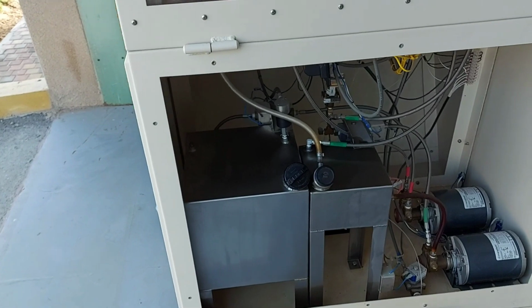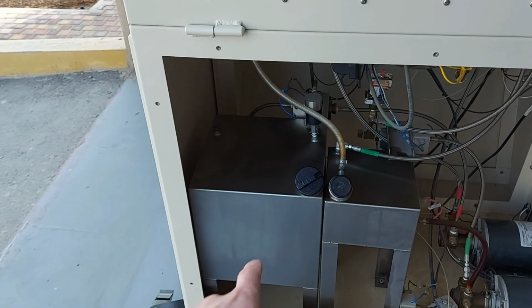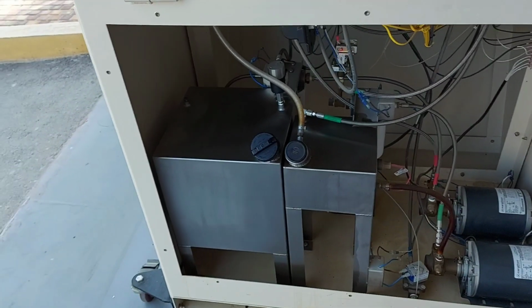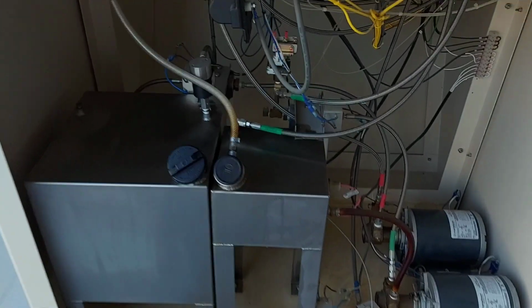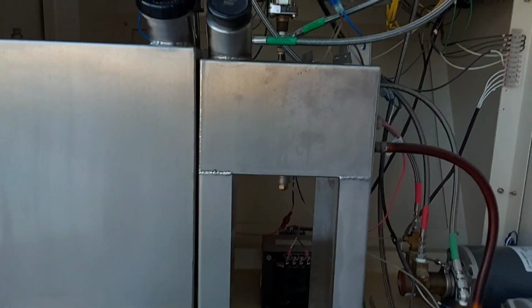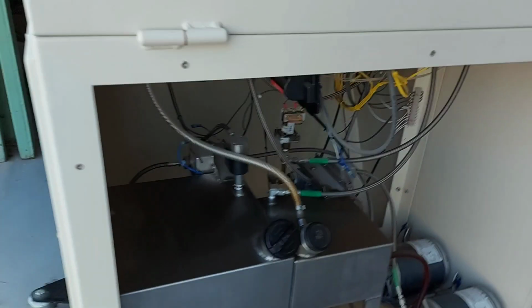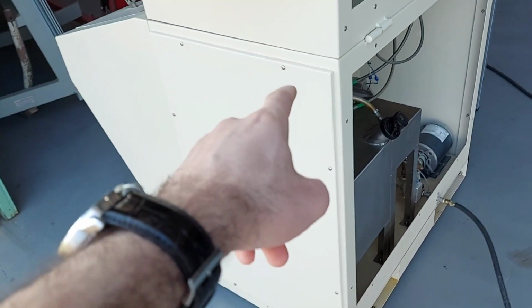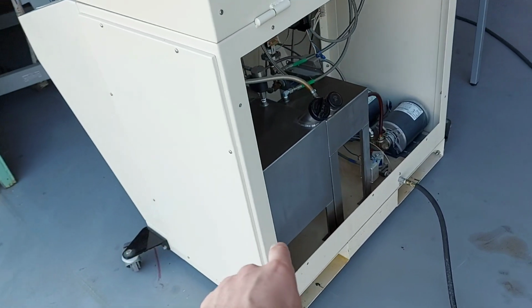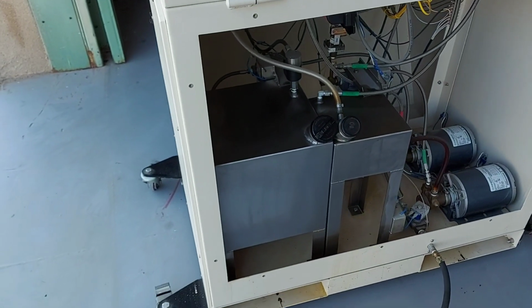That will give you access to the oil reservoir and the fuel reservoir. The first thing teachers need to do is to drain it from all the old oil. So here's the drain plug for the oil reservoir, and the same thing for the fuel, which is located at the back there. This is also accessible from the side panel. If you want to remove the side panel, you can easily drain the fuel reservoir.